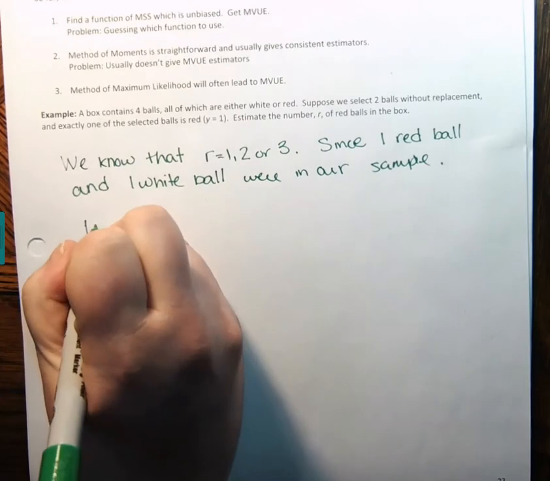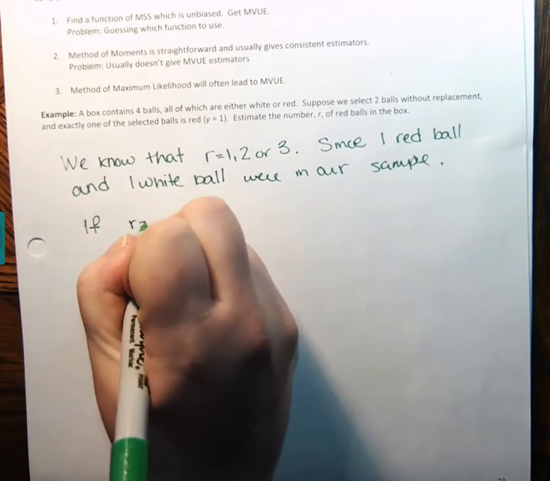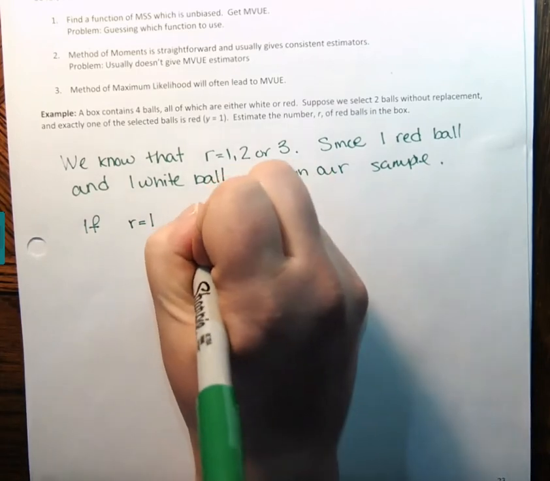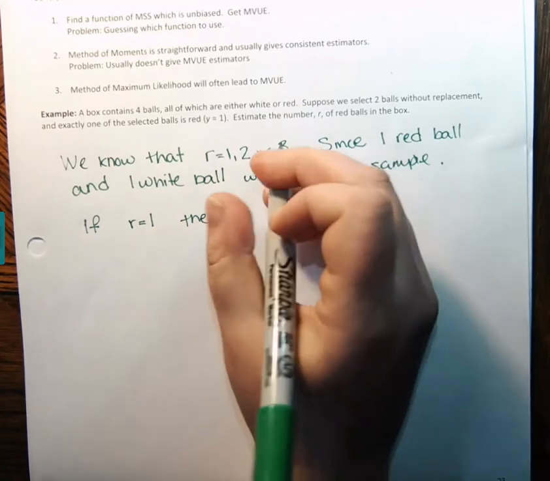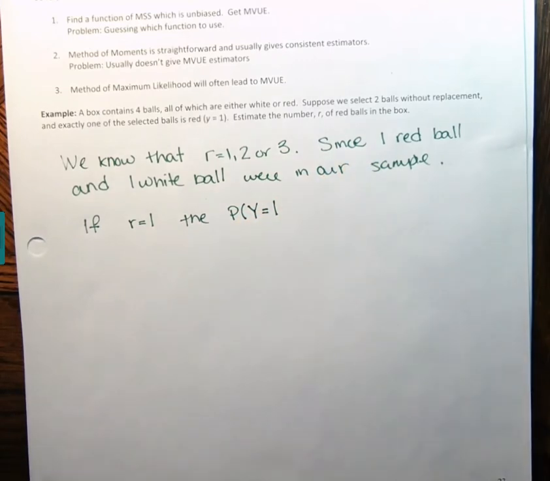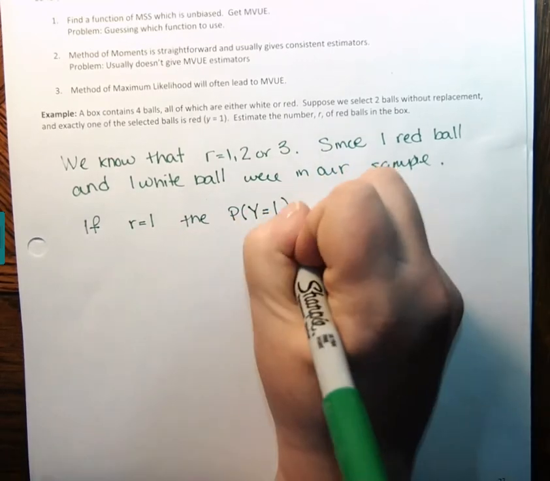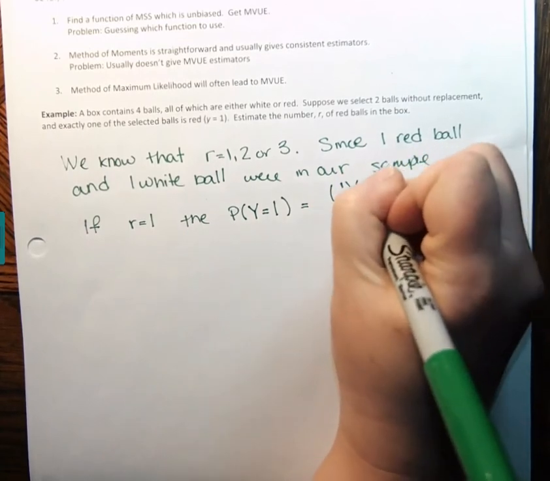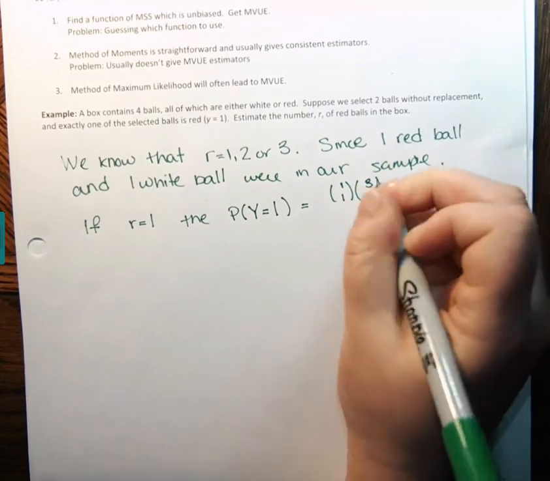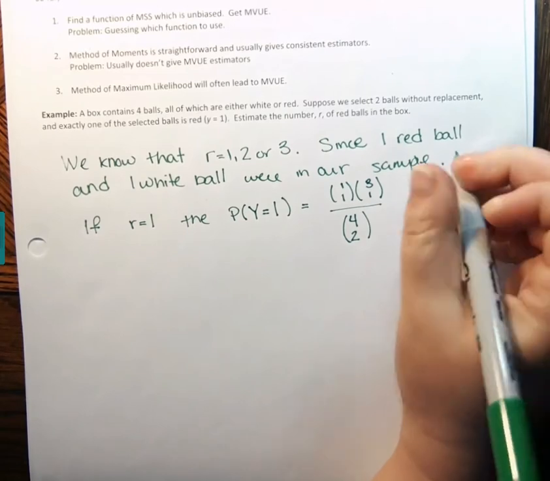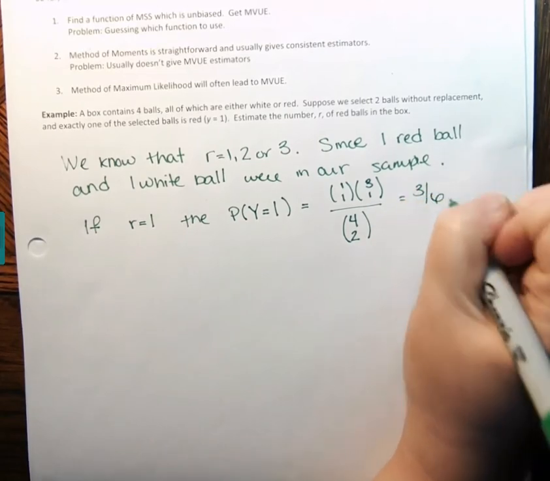So notice, if r is equal to 1, so let's suppose out of the 4 balls in the box, only one of them is red. Then the probability that y is equal to 1, so in other words, we draw 1 red ball, is equal to, out of the red balls, we choose the 1. Out of the 3 white balls, we choose 1. Out of the total ways to choose 2 from the 4 balls, and this is equal to 3 over 6.